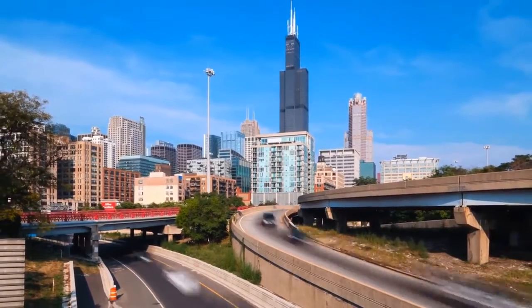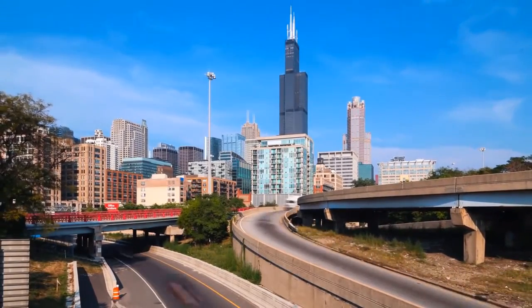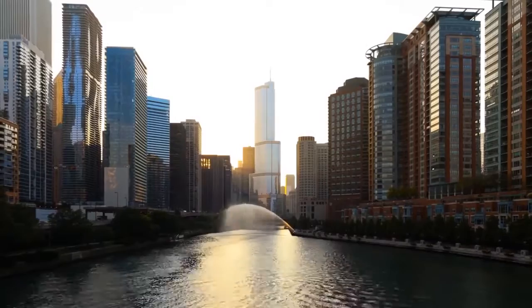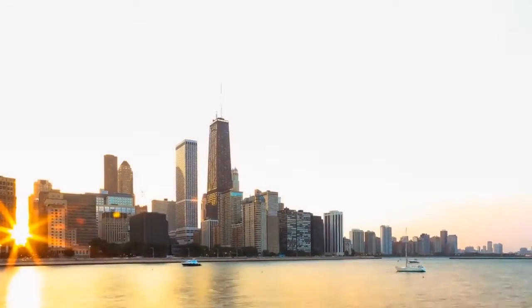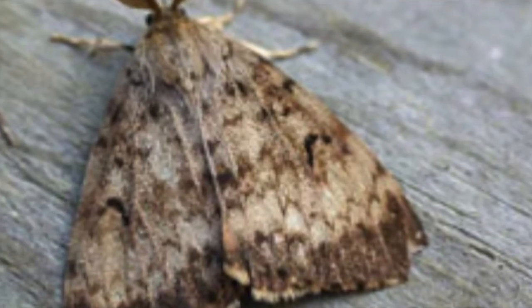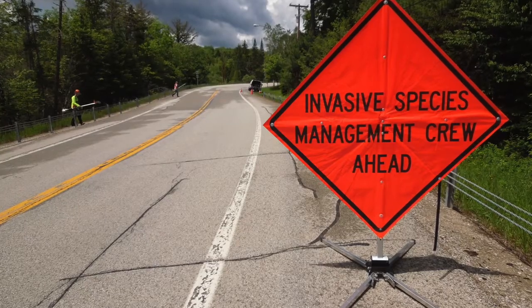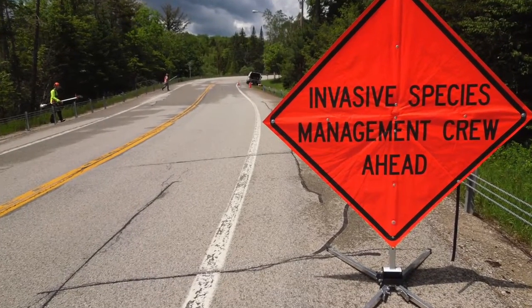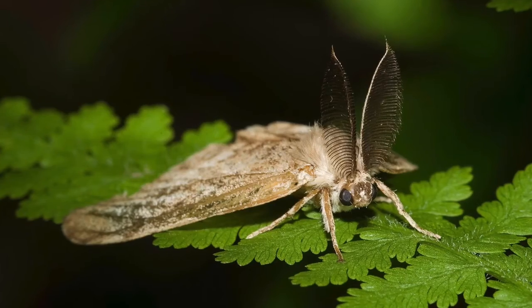Illinois is facing another ecological crisis. An invasive species has been spreading throughout the Chicagoland area and is killing our urban forests. These organisms are the gypsy moth. An invasive species is a non-native biotic organism or species that has been introduced into a new environment that causes harm to plants, animals, and in some cases humans.